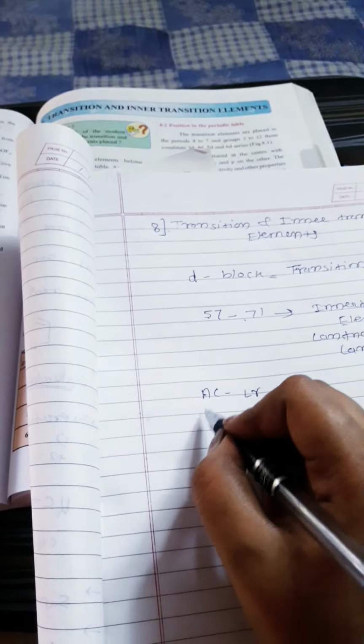Now copper. According to the above principle, the electronic configuration of copper is argon 4s2 3d9. But this is a very unstable structure, that's why shifting of an electron will take place. Look at this original structure, 4s2 and 3d9.